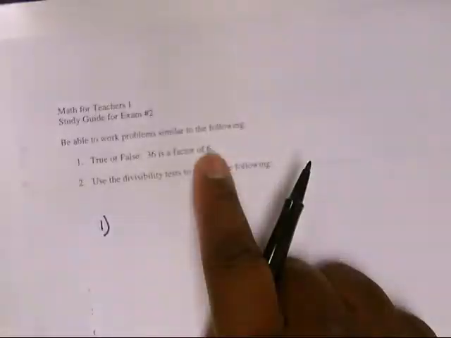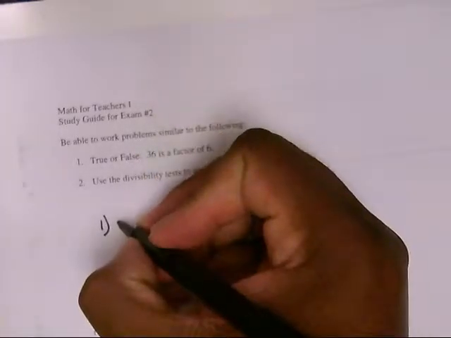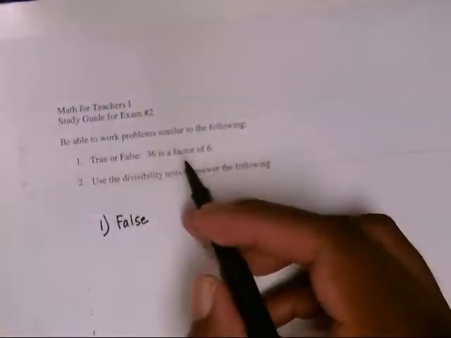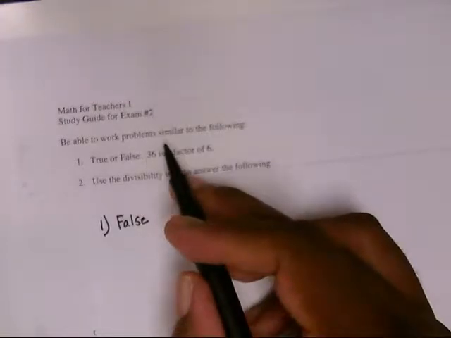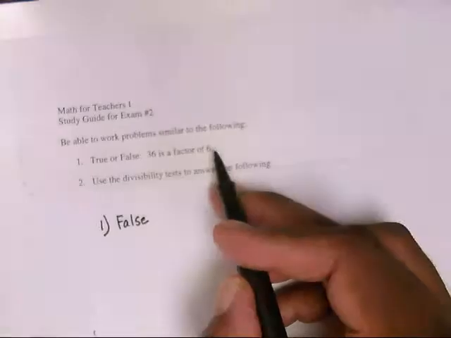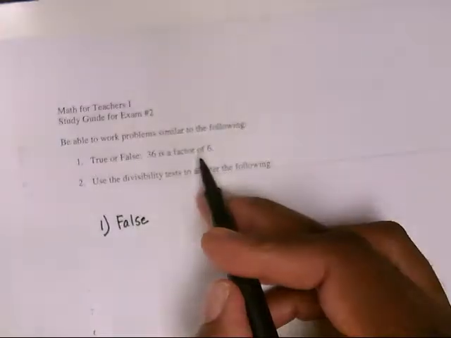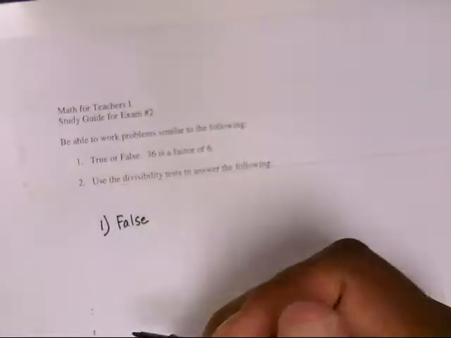And that's not the case here, because 36 can't be a factor of 6. So here, this will be false. And factors, we're talking about whole numbers. 36 multiplied by a whole number must give you 6, and that's not the case. Now, 36 is a multiple of 6, but it's not a factor of 6.